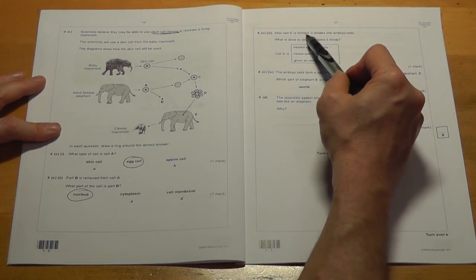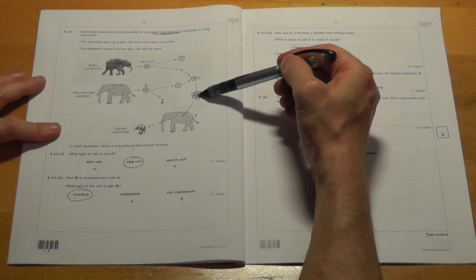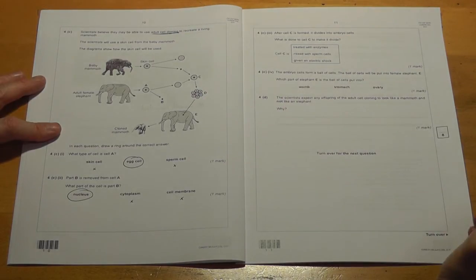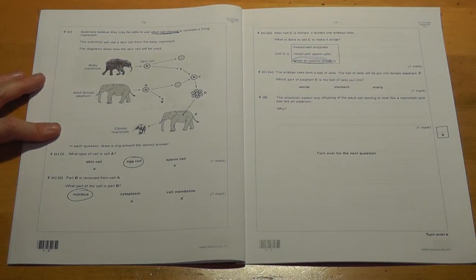After cell C is formed, it divides into embryo cells. So they divide into embryo cells. What's done to cell C to make it divide? You can't work this one out, you've just got to know it. It's an electric shock. So there it is. Electric shock makes it divide.